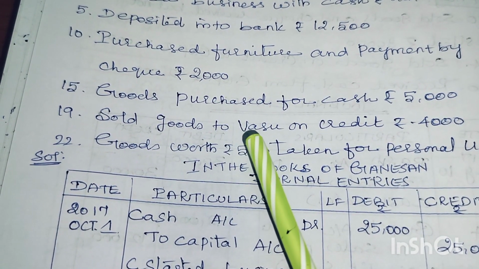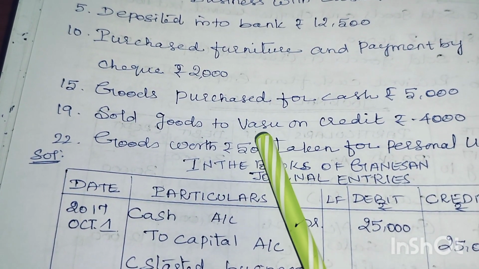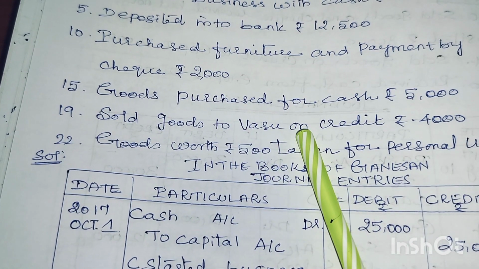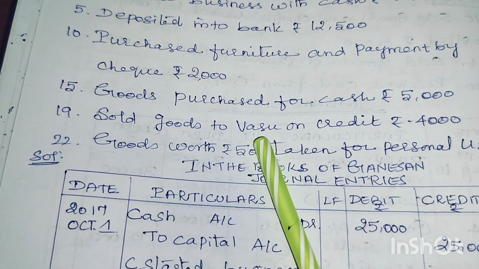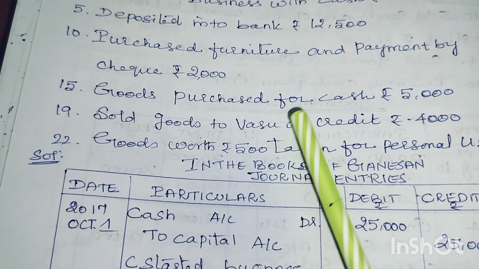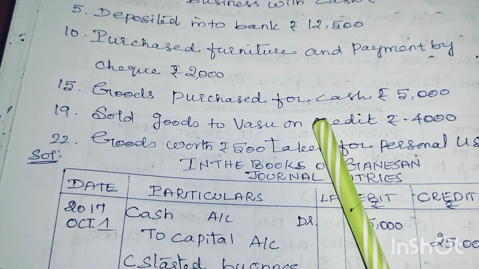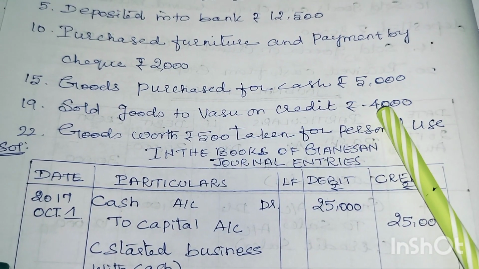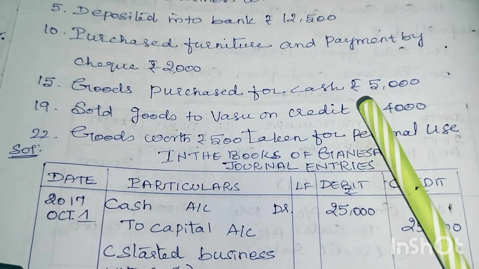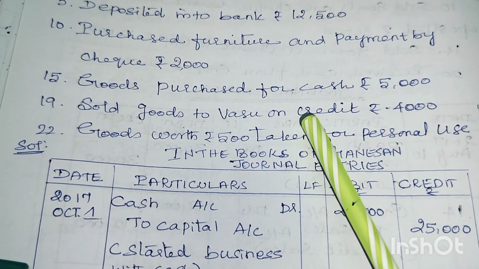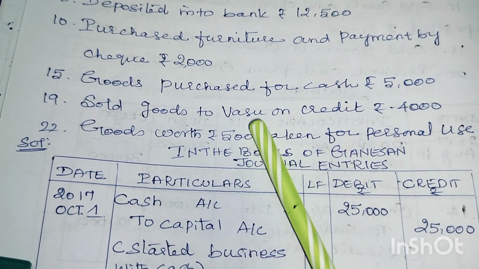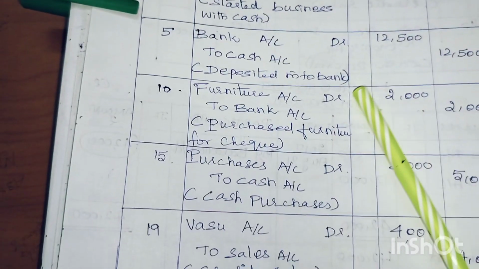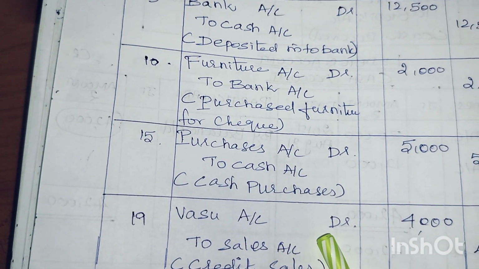Vasu didn't make any payment to you. He didn't pay anything to you, but Vasu promised you he will pay later. So your debtor account increased by how much? 4,000 rupees. Whenever your debtor account increases, you have to debit the debtor account. Who is your debtor? Vasu is your debtor. So you debit the Vasu account.